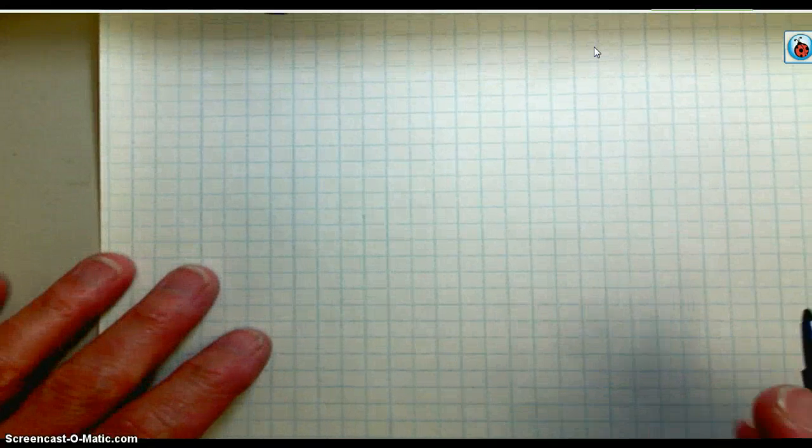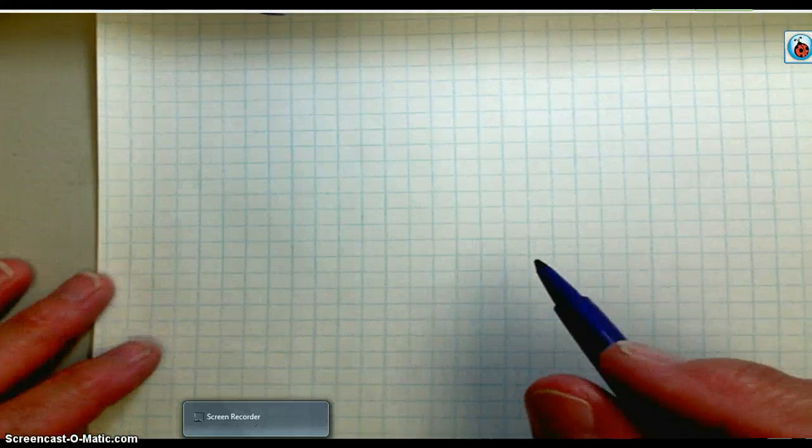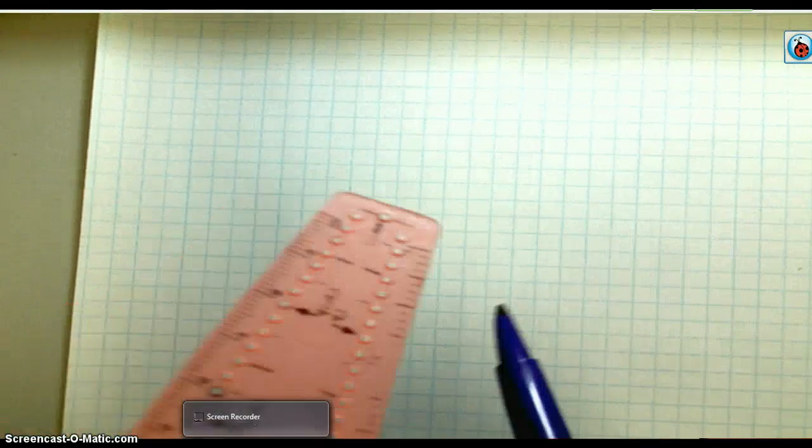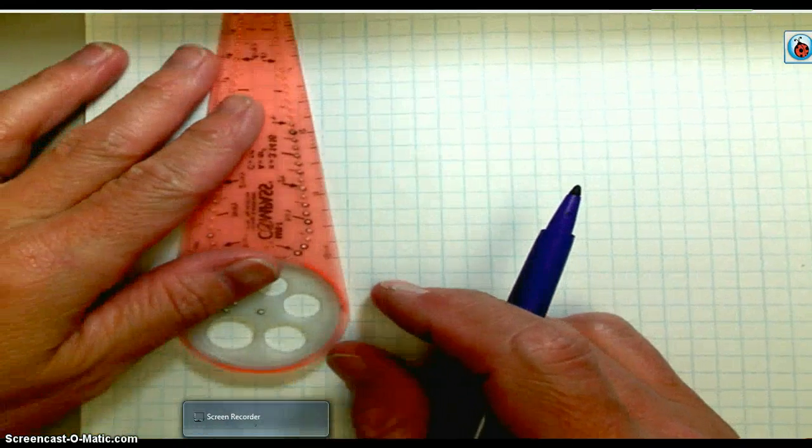Okay, so here's our graph. Again, I'm going to take a look at that data in the book. We're going to make our bar graph in increments of 5, first of all.